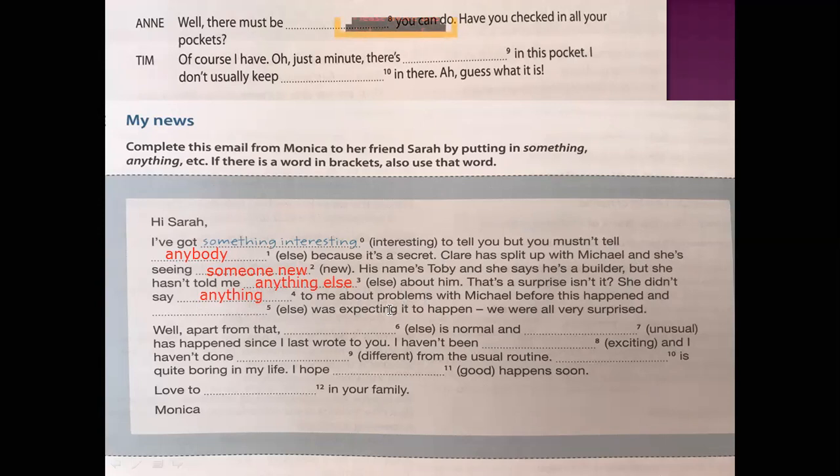Okay. He didn't say anything to me about problems with Michelle before. Ashim, number 5. What are you going to write here? Someone. Someone else was expecting it to happen. We were all very surprised.